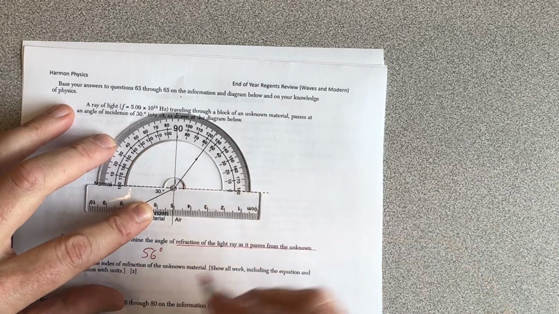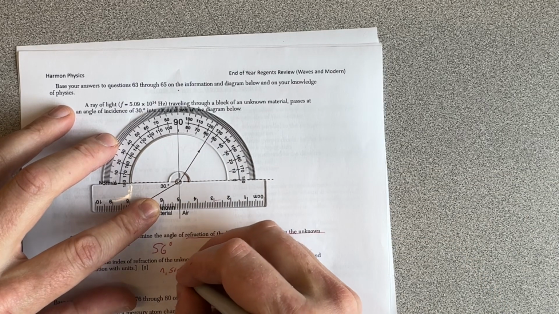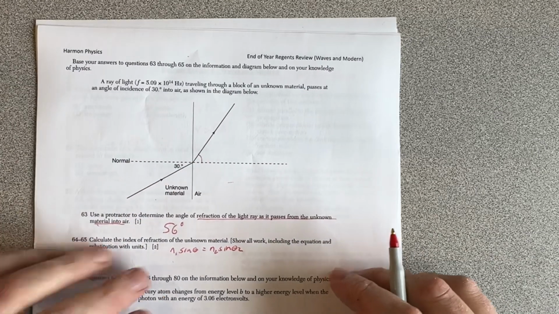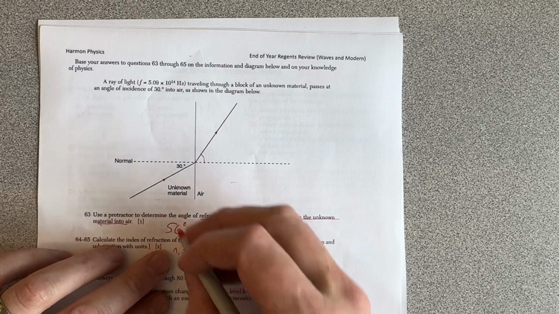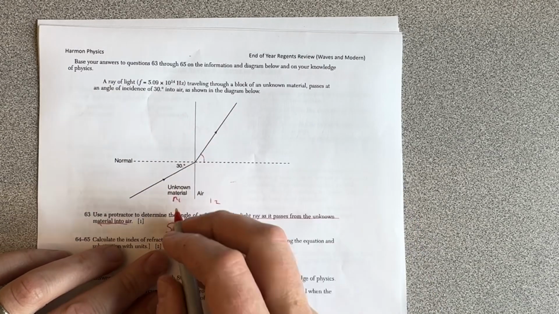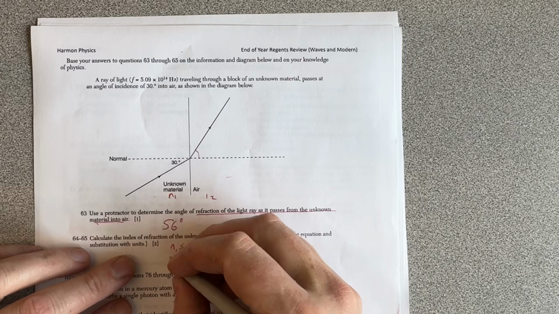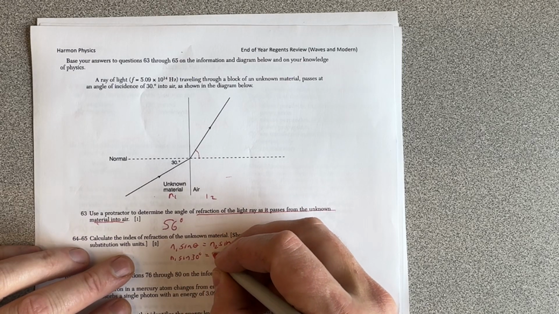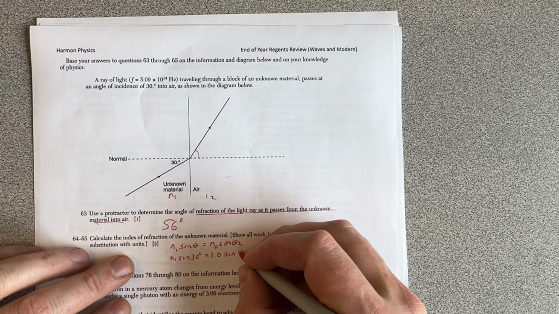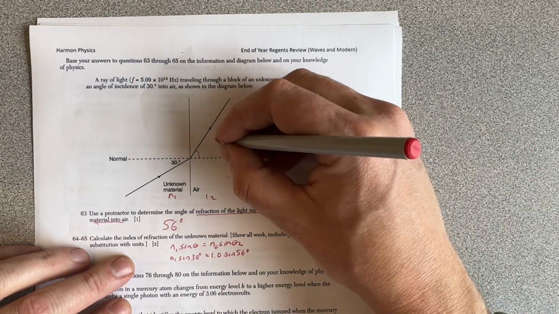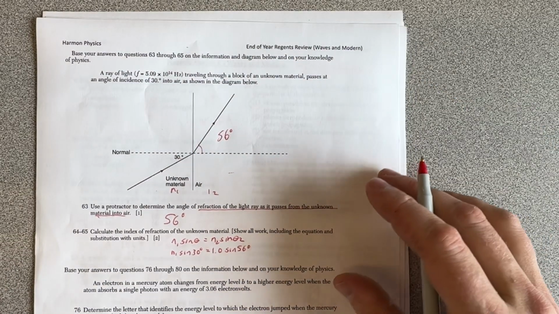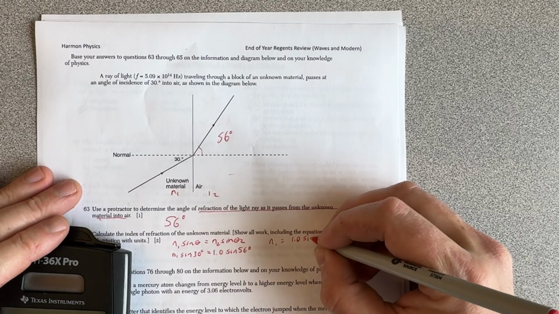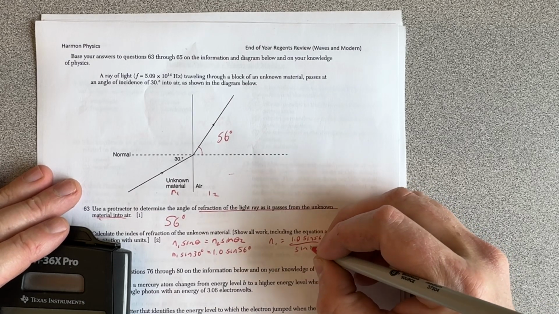All right. Calculate the index of refraction. N1 sine theta 1 equals N2 sine theta 2. N1 is the unknown in this case. Remember, N1 is whatever one the light ray starts in. So it's N1 times the sine of 30. Don't forget the degree symbol. Times air, which is 1.0, times the sine of 56 degrees. Make sure you put it all in there. So N1 is going to be 1.0 times the sine of 56 divided by the sine of 30.